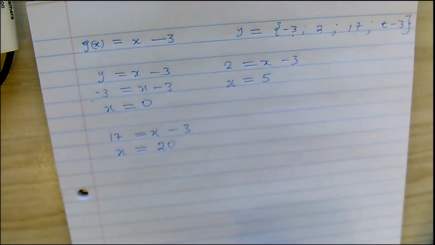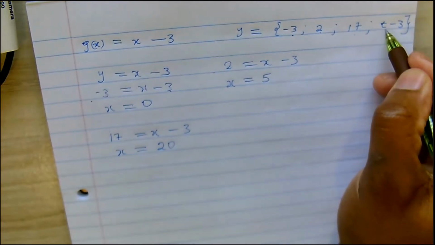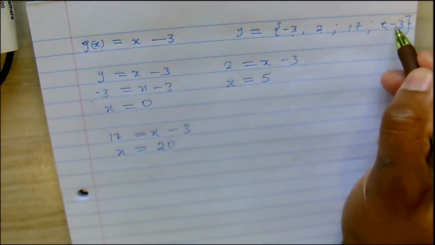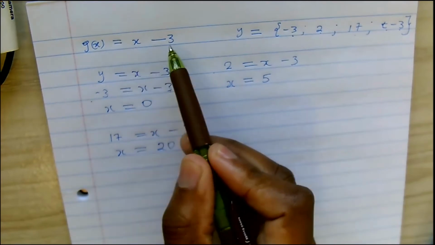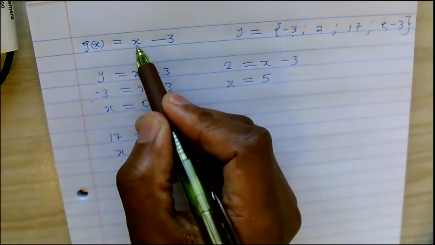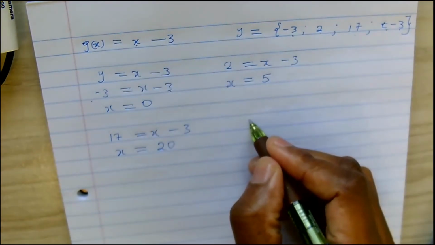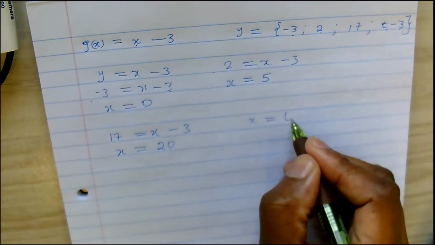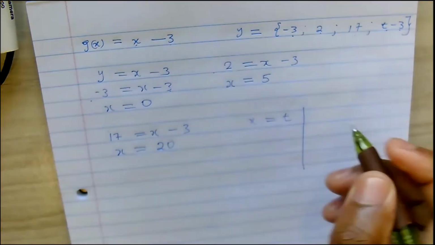So the last but not the least is t minus 3. You can see in the function, our function is x minus 3. So what happened to get t minus 3? We simply substituted t there. So you can simply say our x is going to be t. Or you can do the normal substitution.